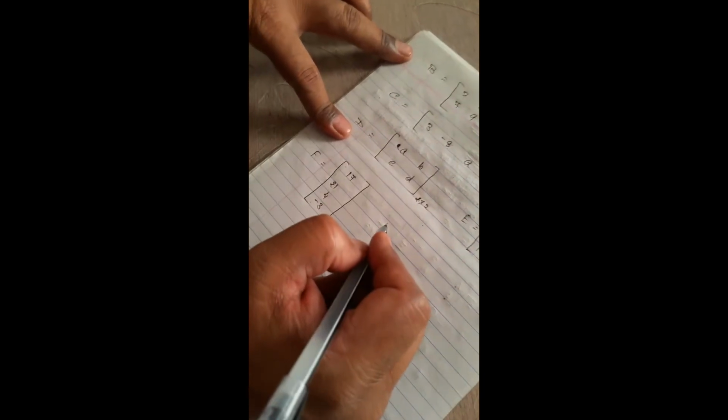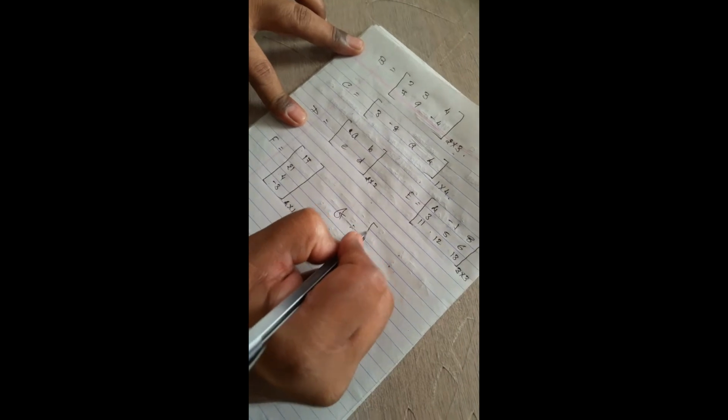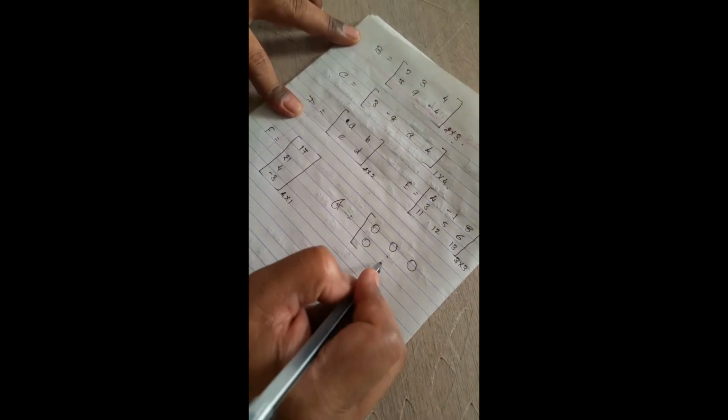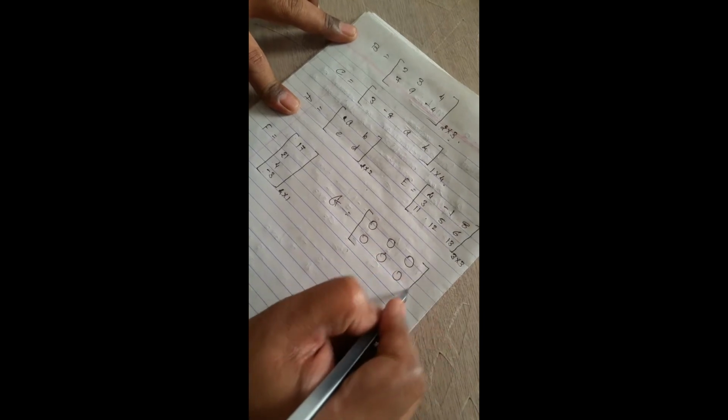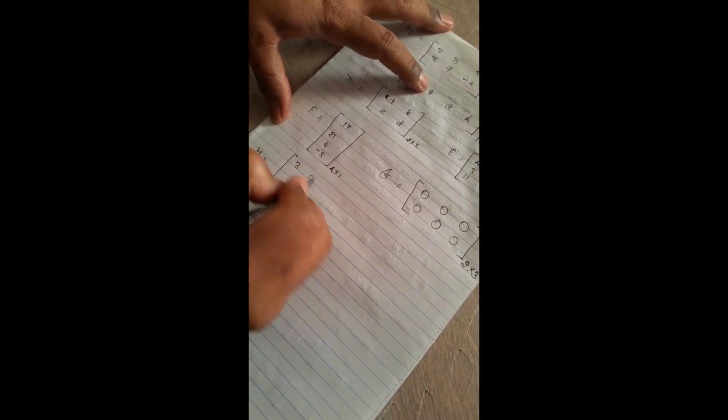Suppose we are given E, F, G. Another matrix: 0, 0, 0, 0, 0, 0. This is a matrix of what? 2 by 3. You can check how many elements there are. Then G, H. We can also have a matrix like 3, 0, 0, 0, minus 4, 0, 0, 0, 7.